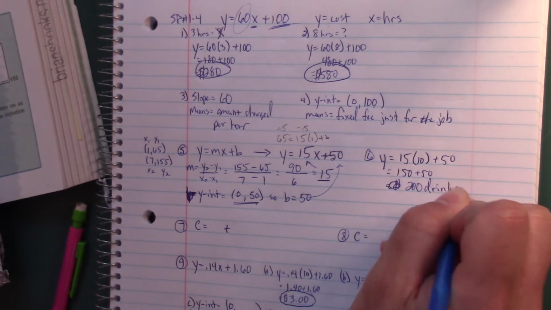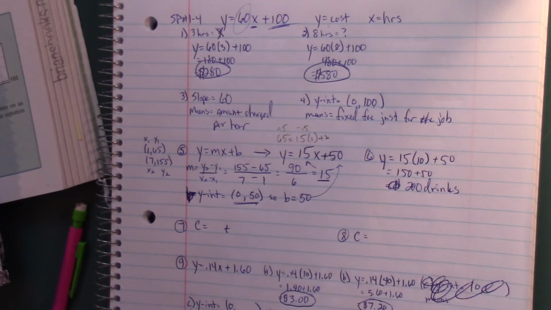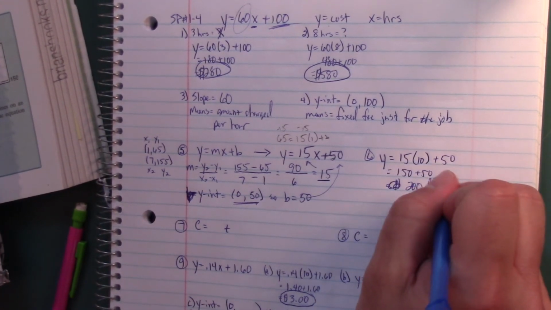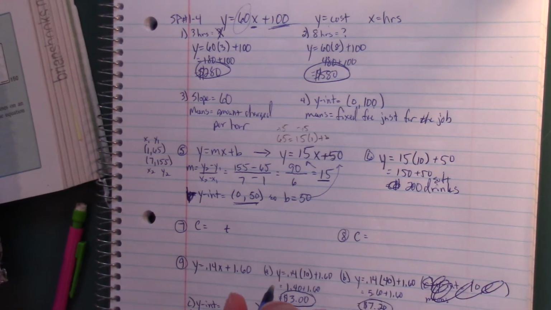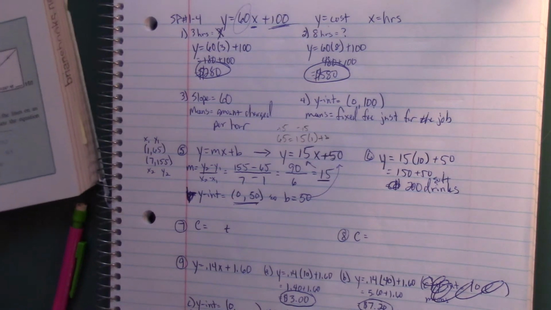We're not talking about dollars here. We're not talking about money. It's soft drinks if you want. Soft drinks, pops, whatever. Okay? All right. Last example in the book is example 3 here.